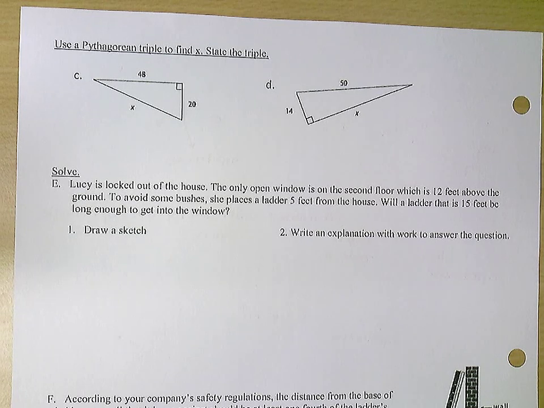Let's see. Am I correct? I hate raising my hand.